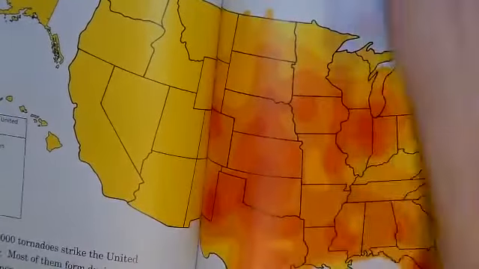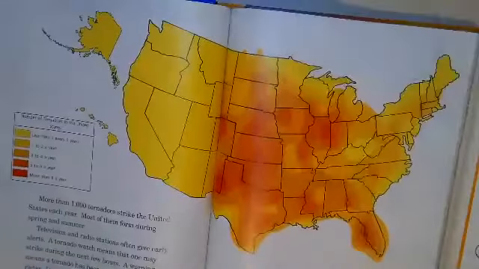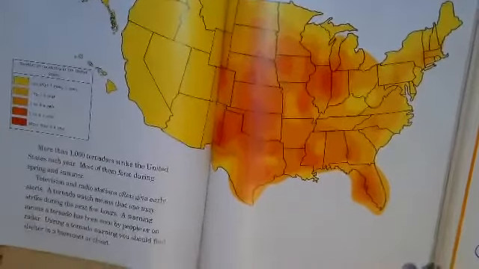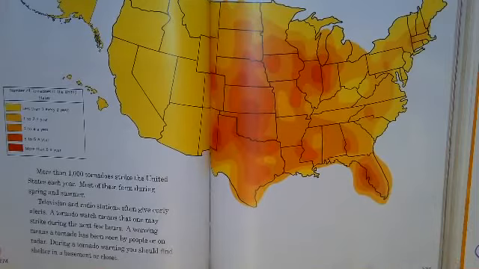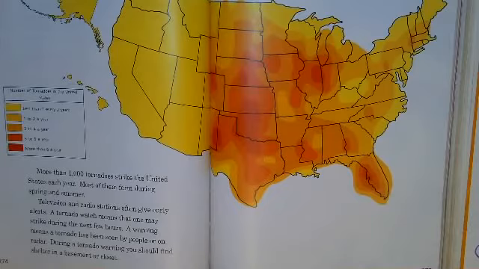It shows us this whole map of the United States and where we see tornadoes the most. More than 1,000 tornadoes strike the United States each year. Most of them form during spring and summer. Television and radio stations often give early alerts. A tornado watch means that one may strike during the next few hours. A warning means a tornado has been seen by people or on radar. During a tornado warning, you should find shelter in a basement or a closet.